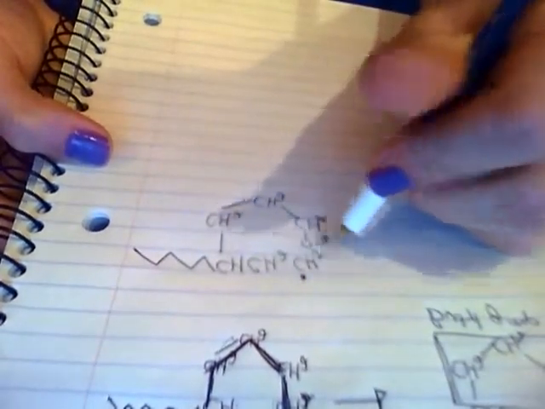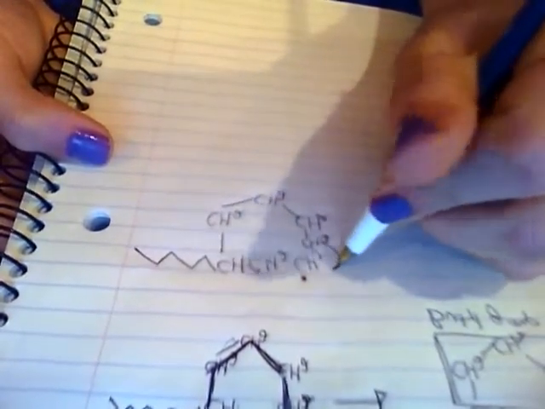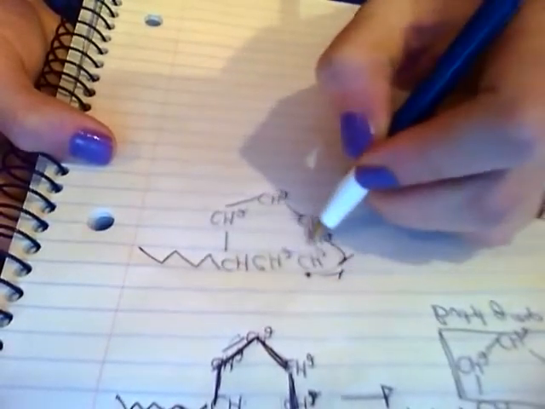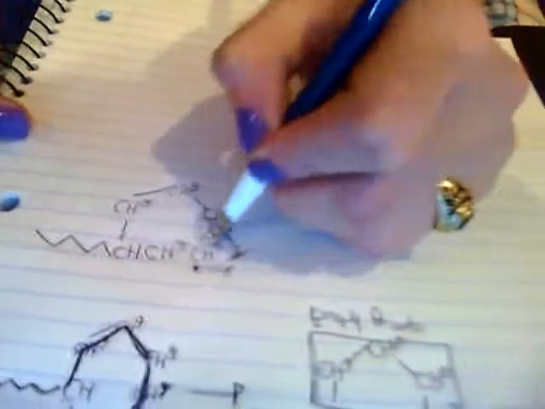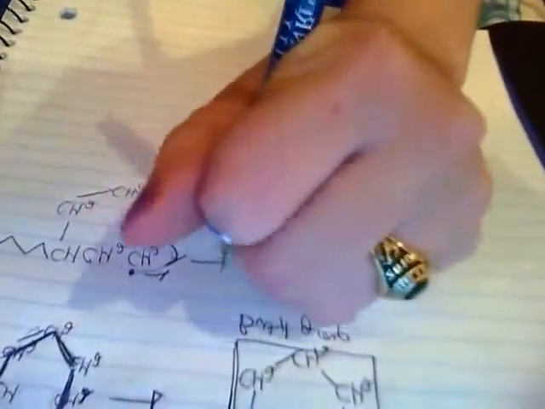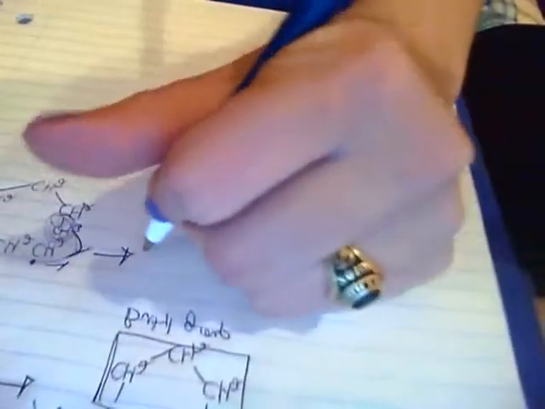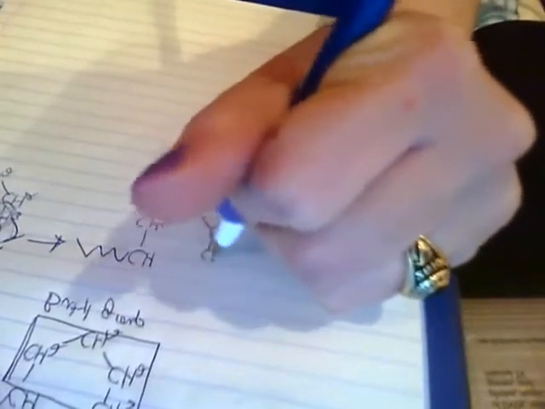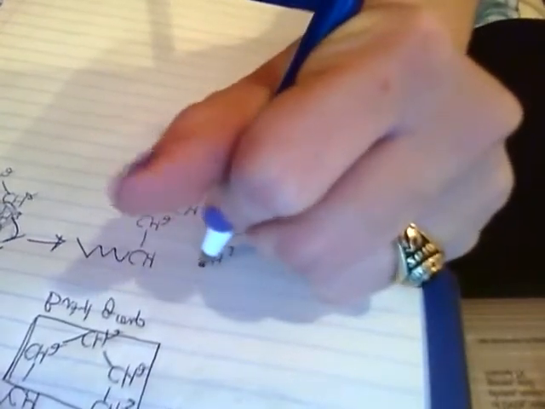So one of these hydrogens is like, okay, I'll help you out. He's like, okay, cool, let's join up. But then the free radical's transferred here. Okay? So now you have your free radical there, and it moved over to there.